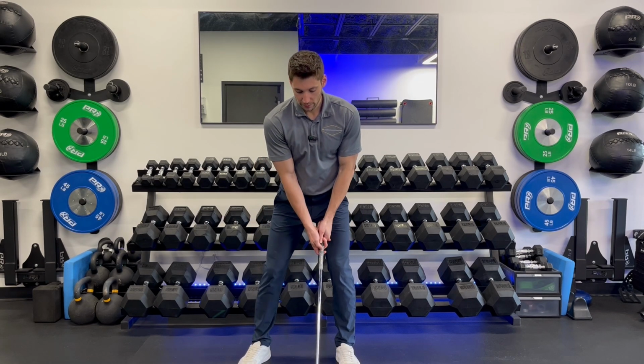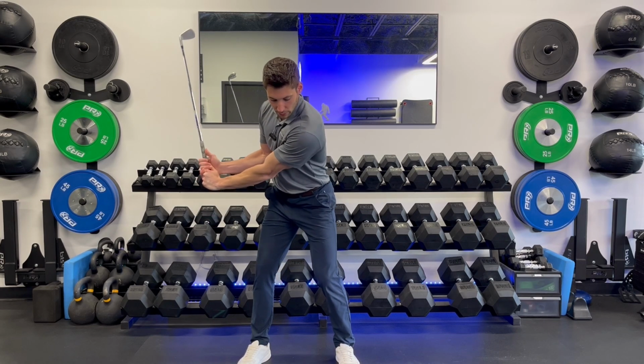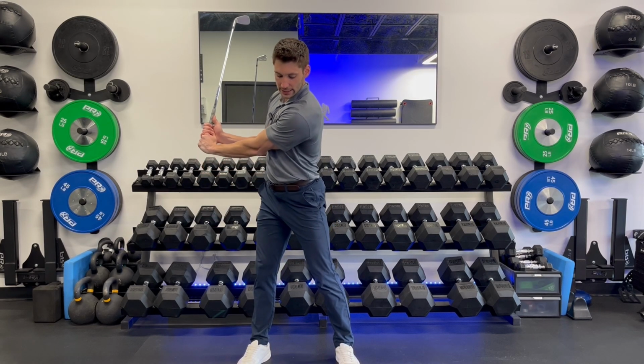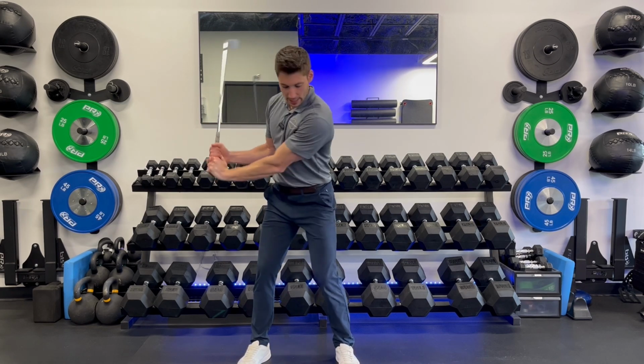Other than that, what are some common compensations from not having extensibility or rotation through the neck? Well, one would be loss of posture. So as I start to rotate through here and I can't keep going or rotating through the neck, I'll just start to stand up. So I'm kind of standing up out of that rotation, right? Instead of coming around, I just start to stand up.